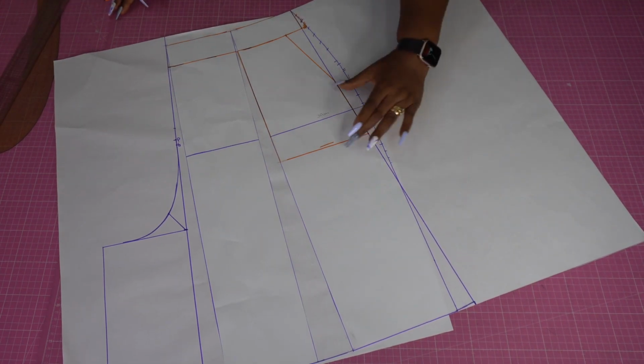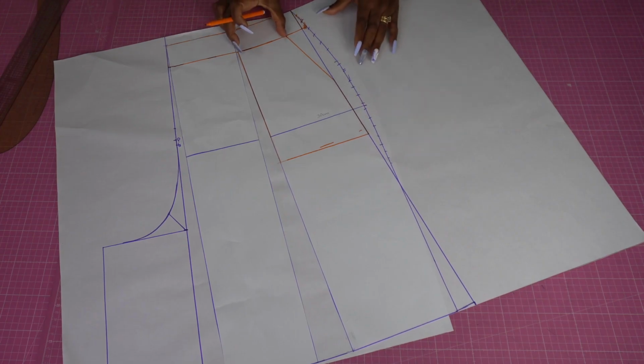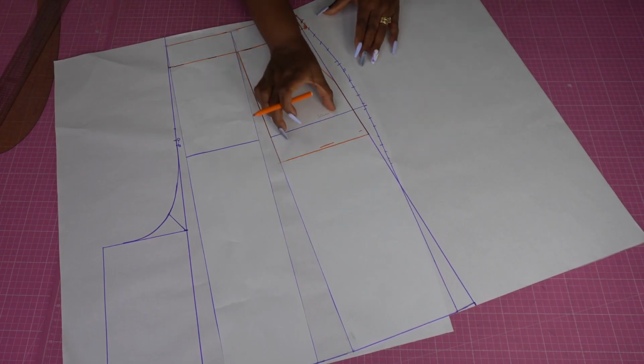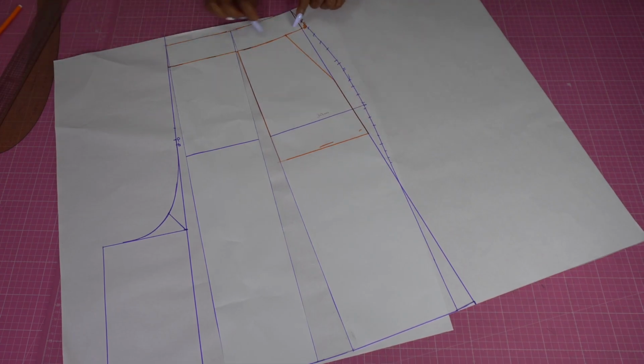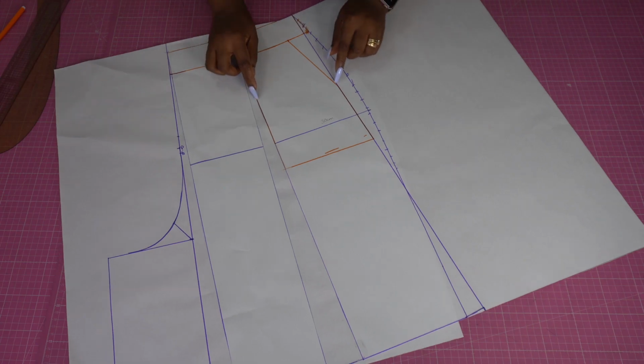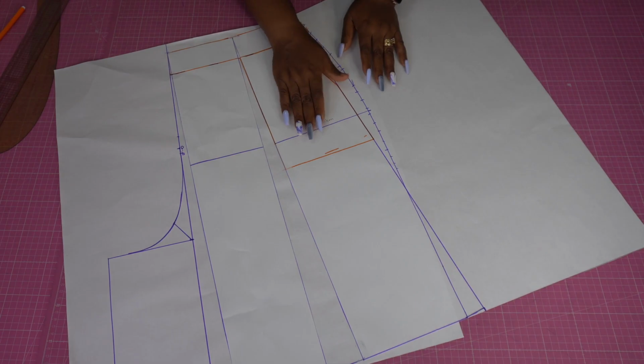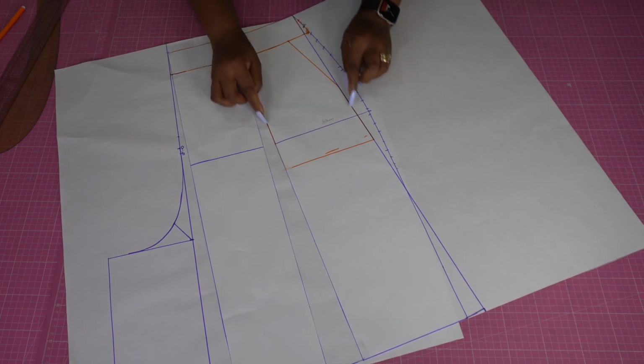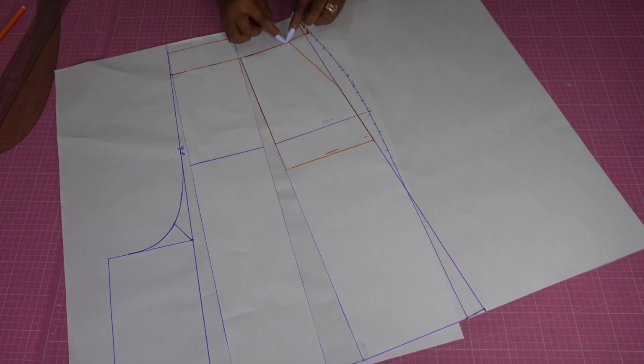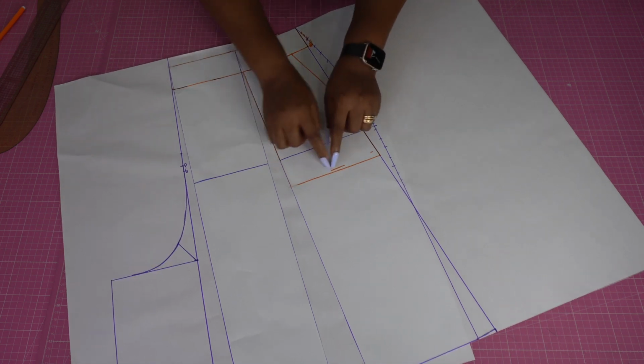So you're going to place your tracing paper over it, and then you're going to trace out this pattern just like so. And then you're also going to trace out from here like this. You trace out the pattern. So you're going to trace out 2 pattern pieces here like this, and then like this. I hope you get it.